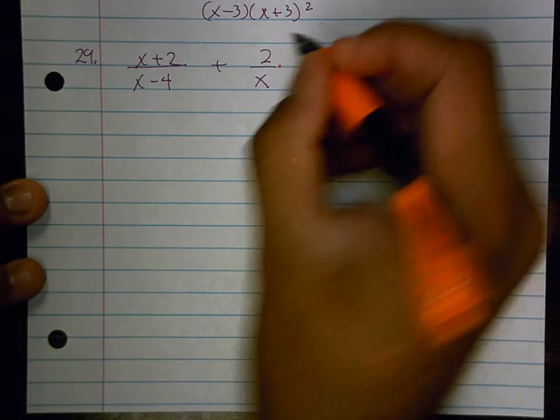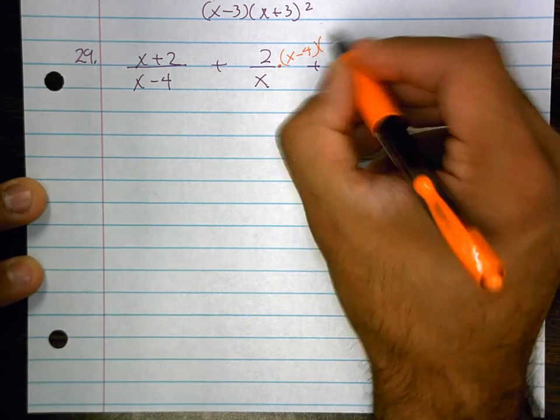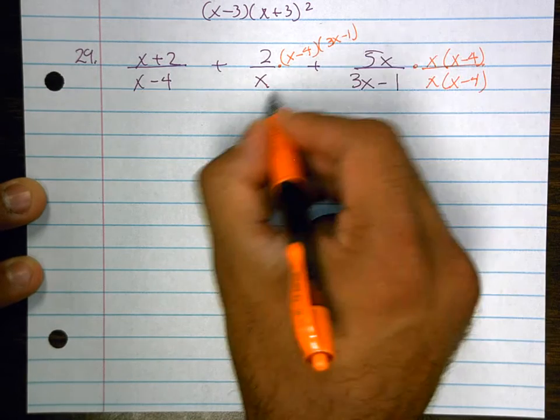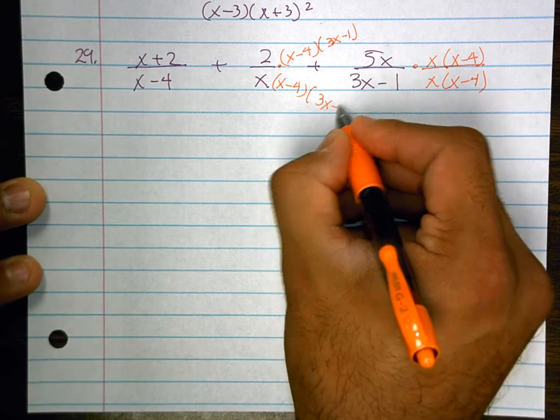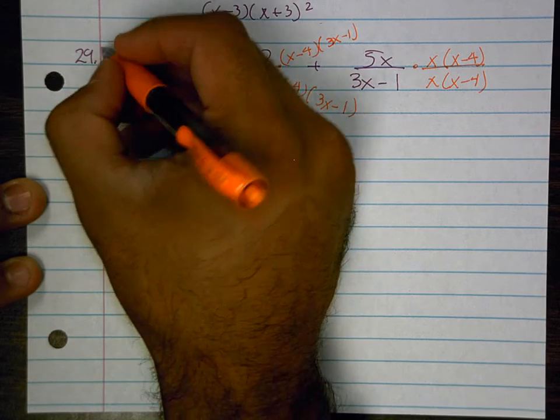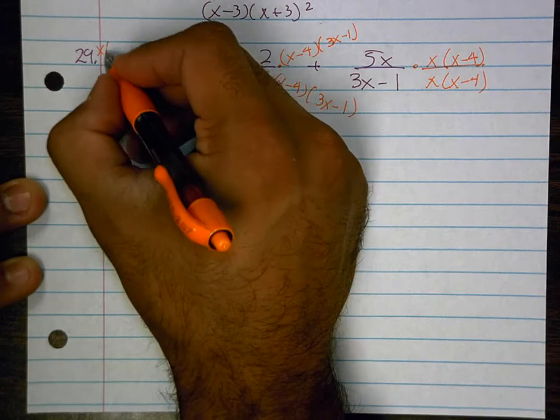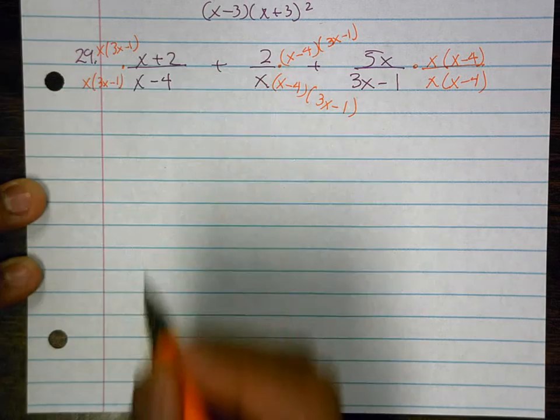This one right here needs to be multiplied by those two, which is x minus 4, 3x minus 1. It's to the top and bottom, remember. Kind of running out of room here. And then this one needs to be multiplied by these two, which is x times 3x minus 1 all over x times 3x minus 1.